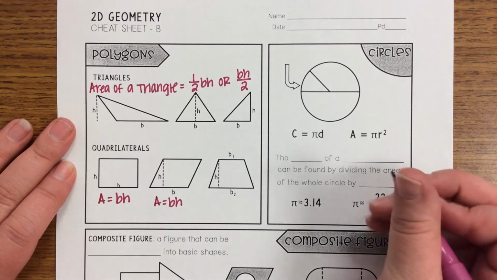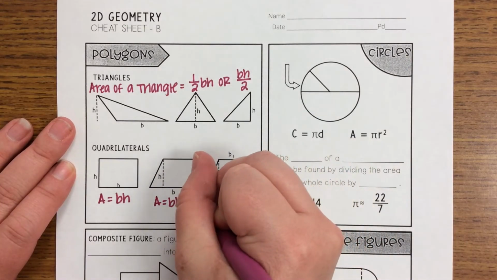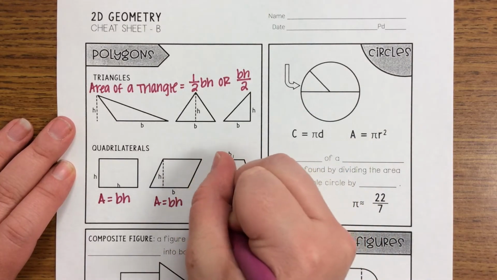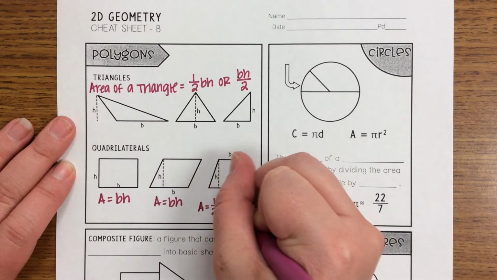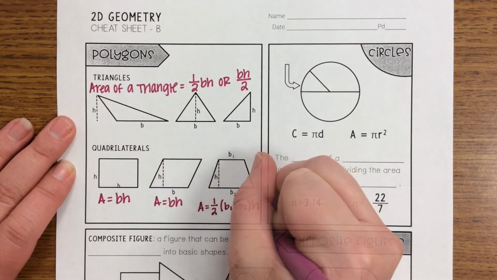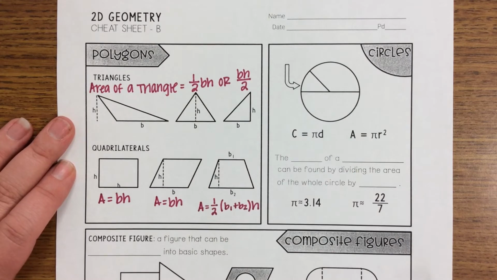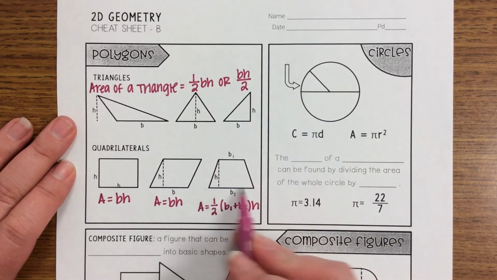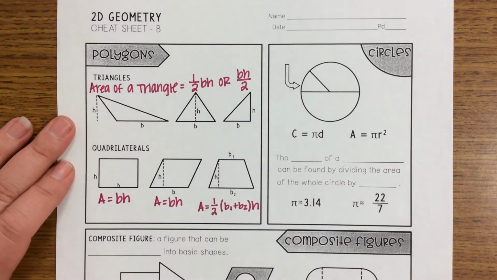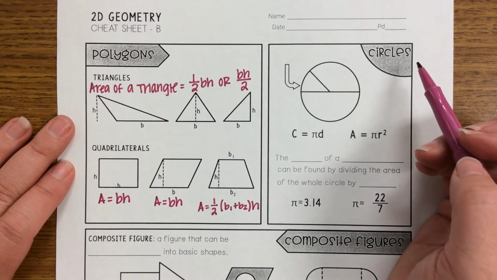And the formula for calculating area of a trapezoid is A equals 1/2 the quantity of B1 plus B2 times the height. Or in other words, the area is equal to 1/2 times the quantity of base 1 plus base 2 times the height. All right, moving right on to circles.